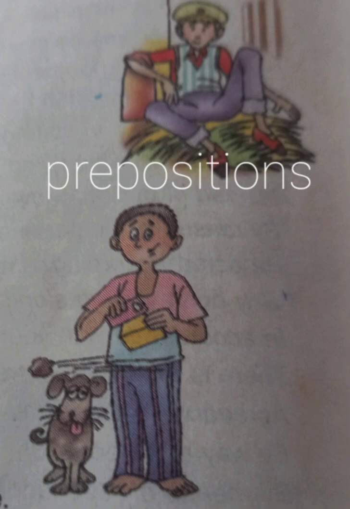Generally, I have seen that the children are confused with prepositions. They think that it is so easy, but actually, it is not so. In prepositions, there are so many things that you have to take care of. So, I am going to explain again what a preposition is.